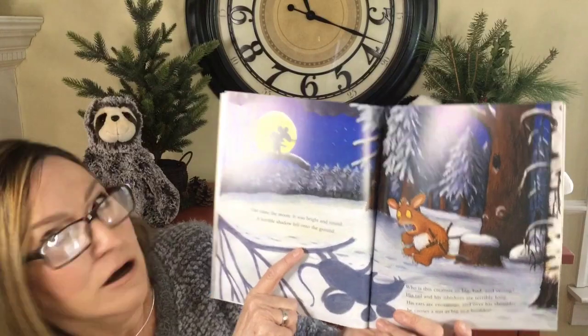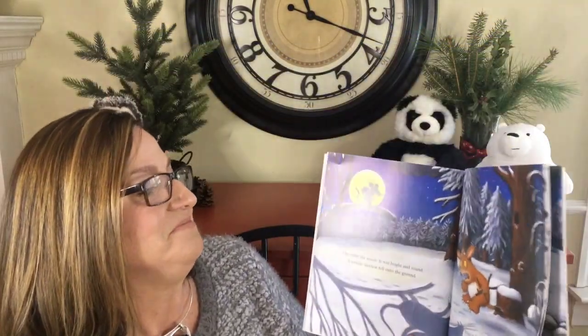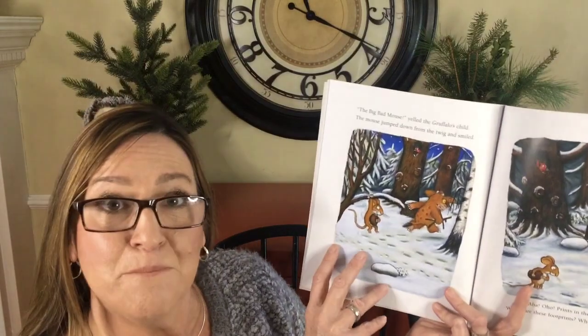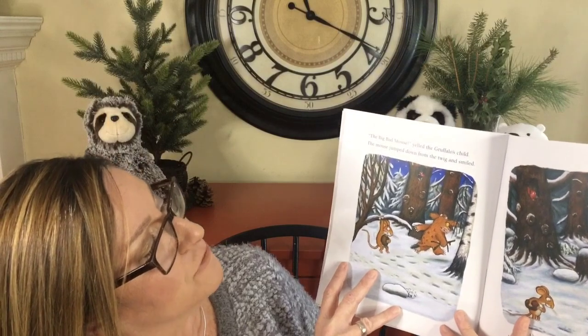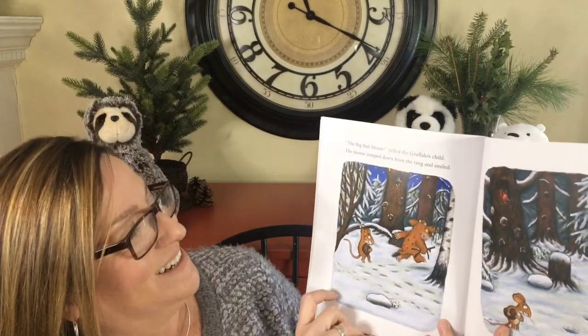Yikes! Oh no. The big bad mouse, yelled the Gruffalo's child. The mouse jumped down from the twig and smiled.